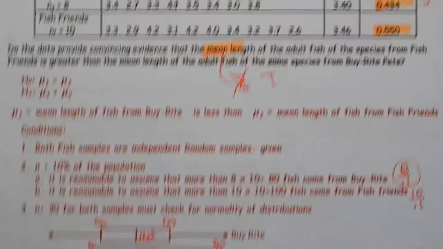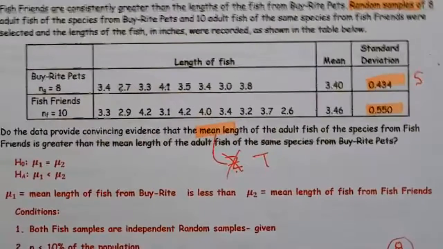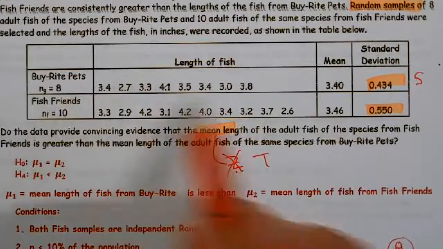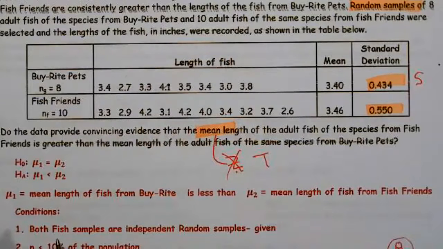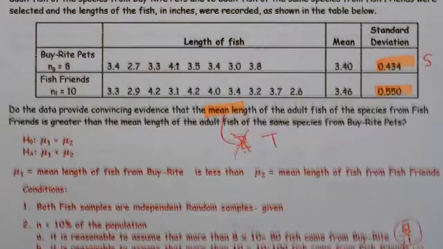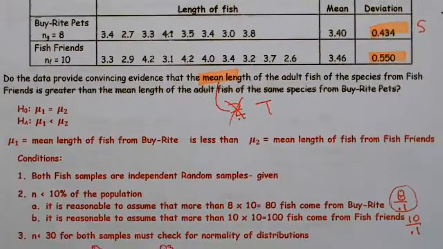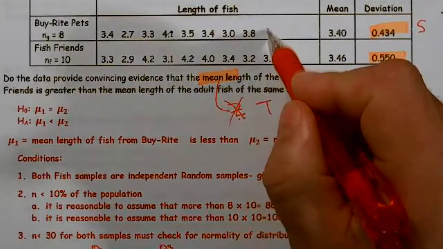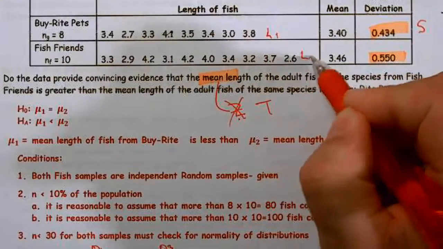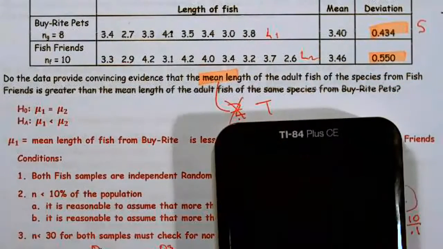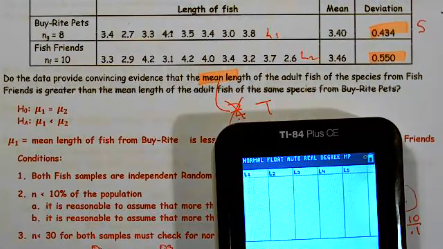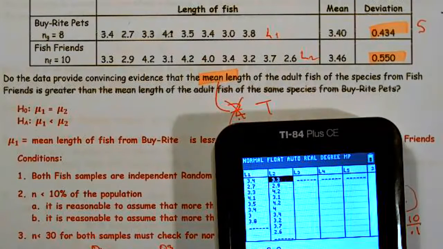All right, so now I need to check for normality. Unfortunately, they did not tell me the data was normal. Unfortunately, my sample size isn't greater than 30. So since that's not the case, I need to check for any reason why it's not normal, which means I input this information in the L1 and this information in the L2, and I'm going to go ahead and graph it, but I'm going to show you stat edit. So there's my information. It's included in both of those. All right, and I go to second stat plot.